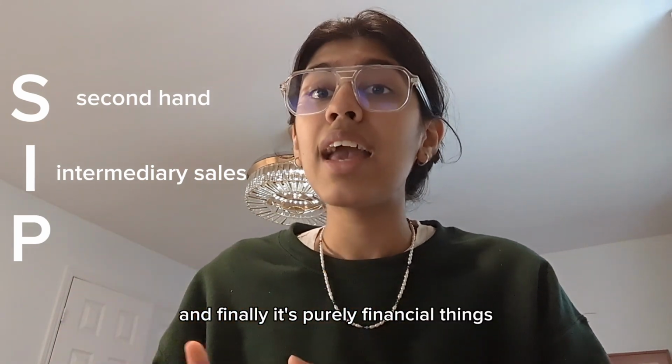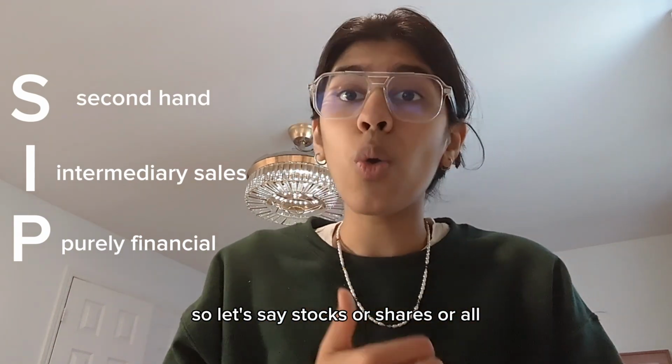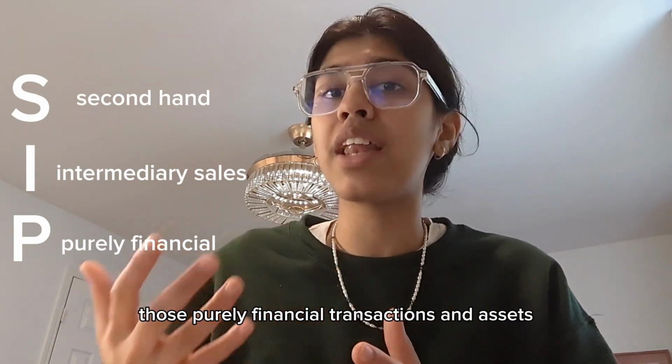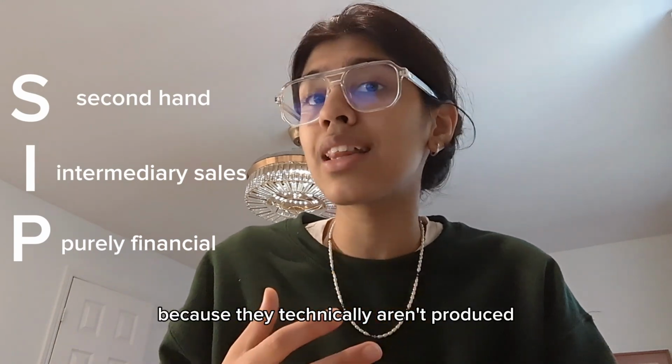And finally, it's purely financial things. So let's say stocks or shares or all those purely financial transactions and assets. Those shouldn't be counted because they technically aren't produced.